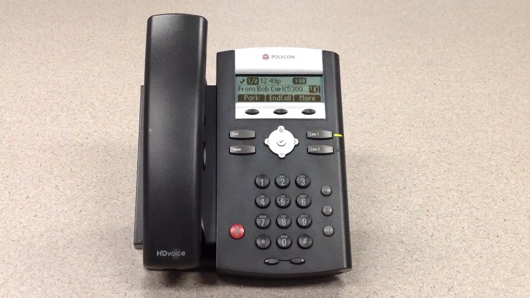When you are through with your calls, there are many ways to end it. If you were using the handset, simply replace it back on the cradle. If you were in speakerphone mode, you can press the speakerphone button. If you were using your headset, you can press the headset button.